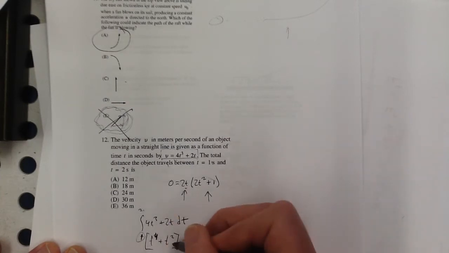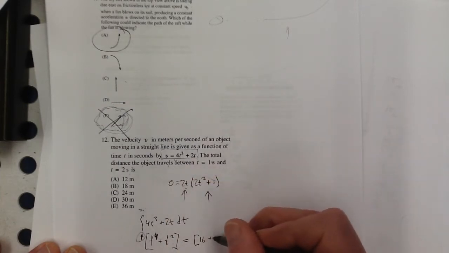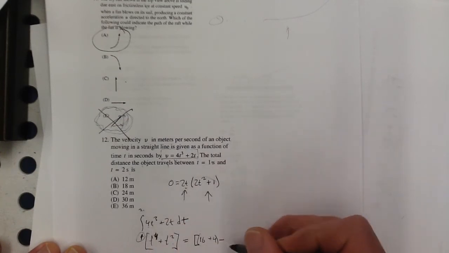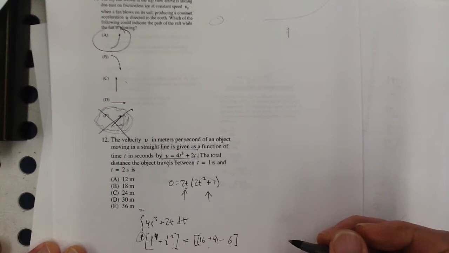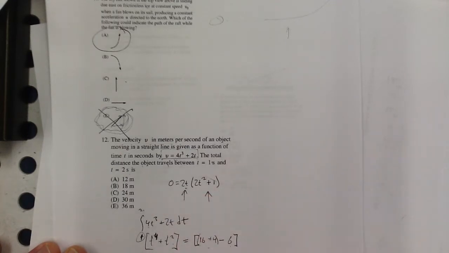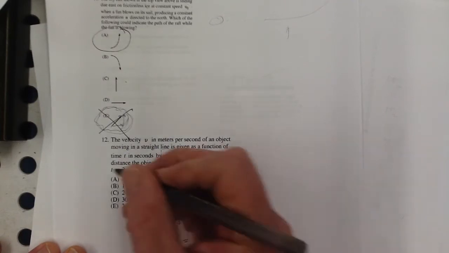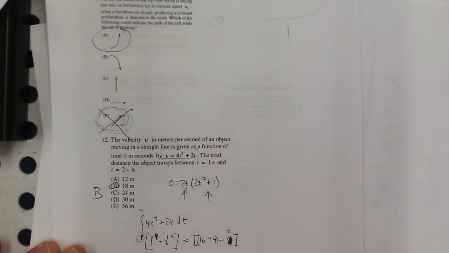So antiderivative of this is t to the 4th plus t squared. I guess the other one, it had the 0 starting point, and this one has a 1. I don't know. Plus t, so plus 4 minus 6. 20 minus 6 is, what did I do? Oh, 1 to the, sorry. Do you know what 1 to the 4th power is? I was plugging the 1 into that. That's what I did. That should be a 2. Sorry.